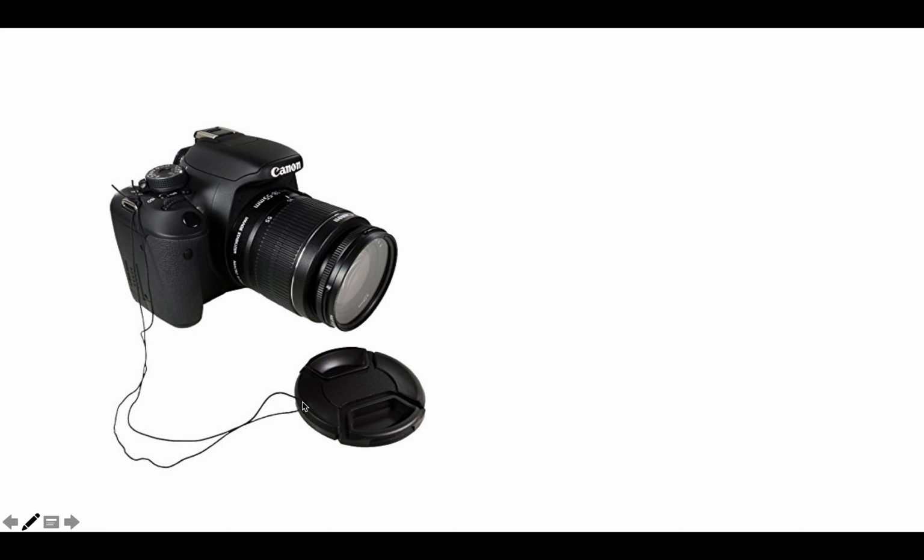Now let's look at something else interesting. So this is your traditional camera, right? A DSLR or point and shoot camera. If you close the cap, there is still light. You cannot have darkness. What is darkness? This is more of a philosophical question.